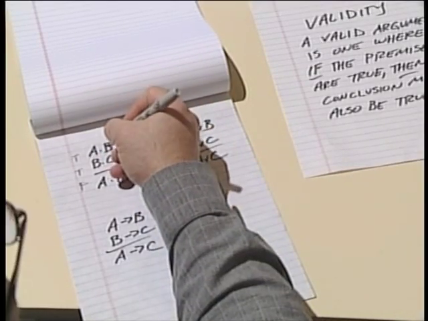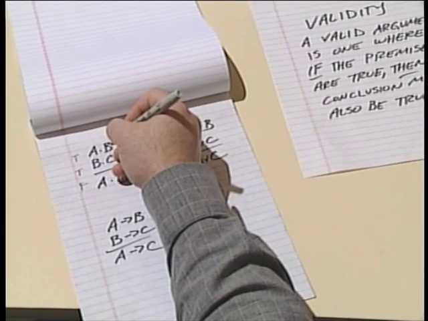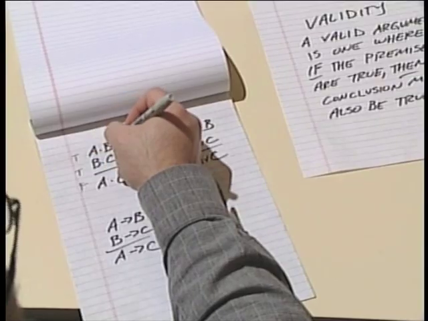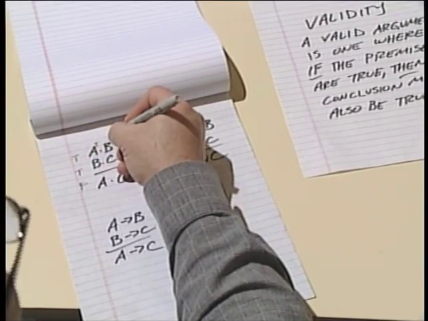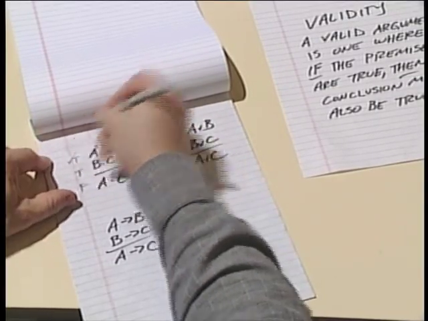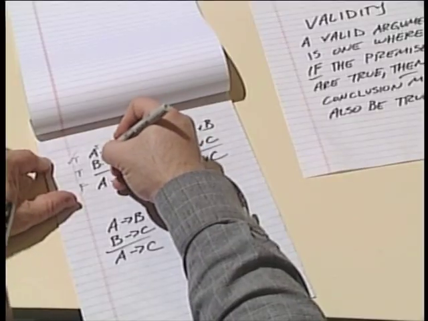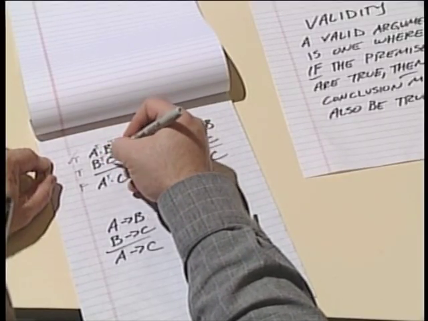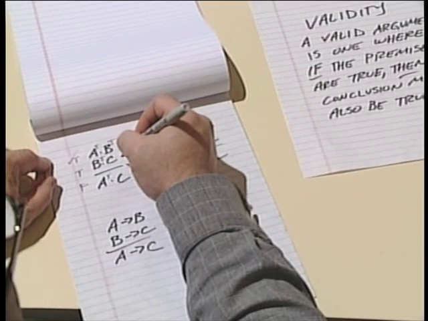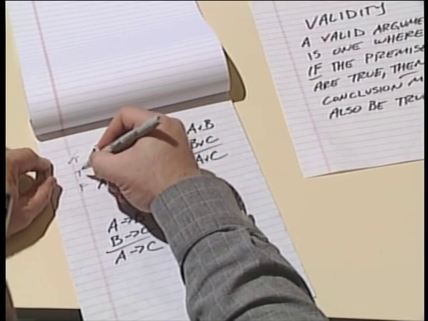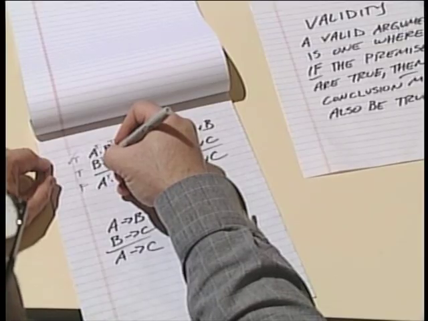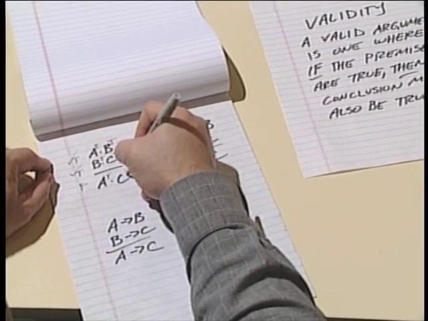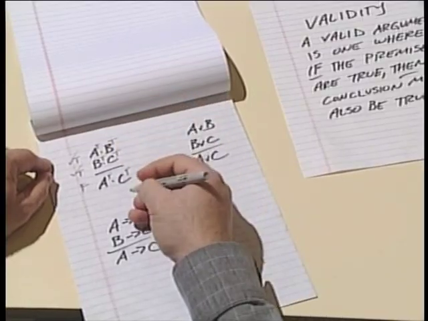If I look at premise 1, A and B, there's only one way to make that premise true. The whole thing is only true when both parts of it are true. Check. If B is true here, it's true here. If A is true here, it's true here. I go to the next premise. B is true and something for C. What does C have to be so that the whole thing is true? Well, it's an and statement. So B and C both have to be true.